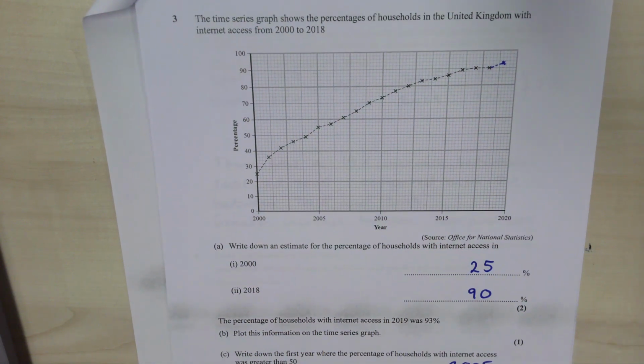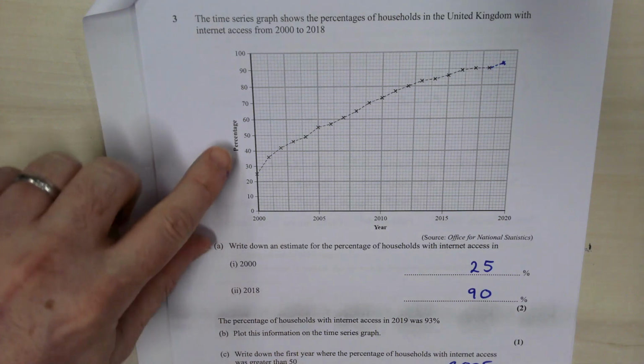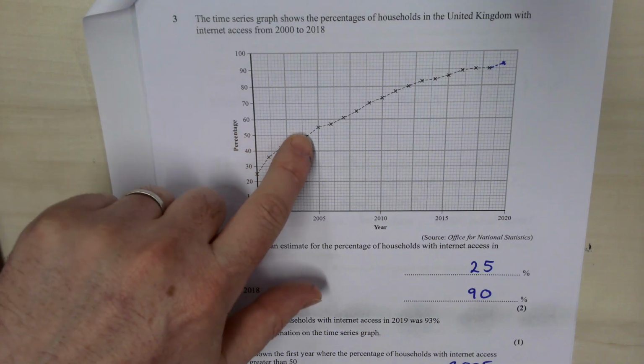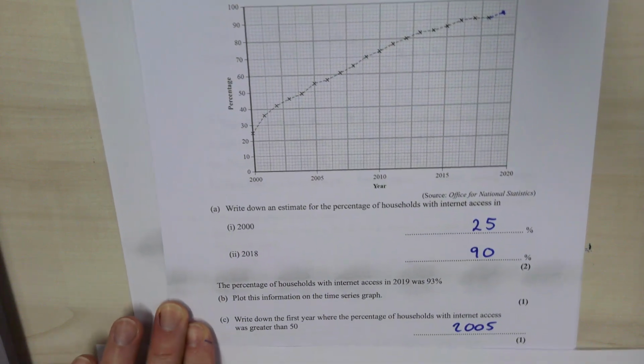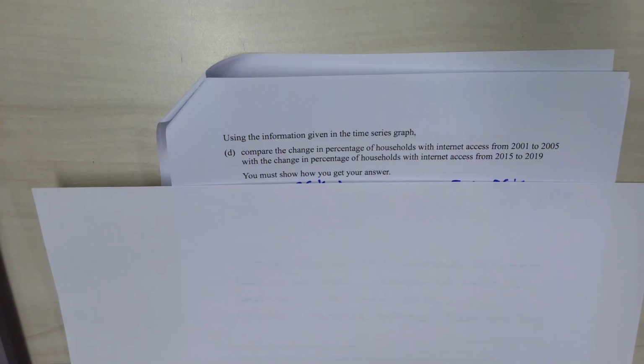For part C, writing down the year where the percentage of households with internet access was first greater than 50. Well, if we read up at 50 and then go across, the first value that is above that is at 2005.